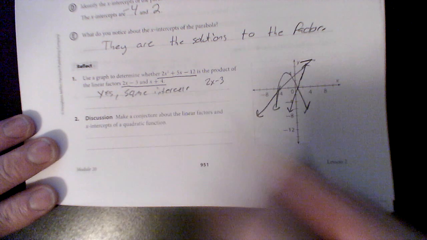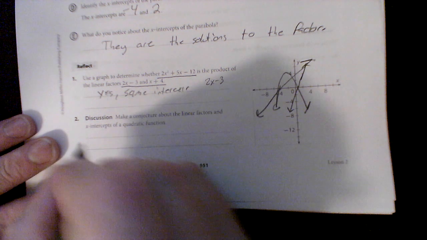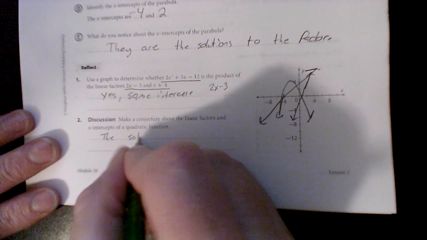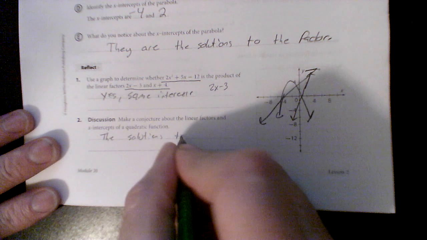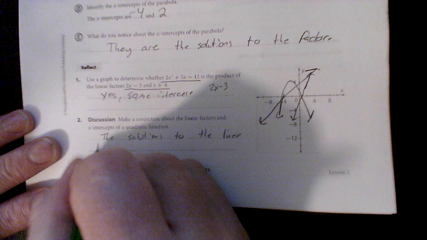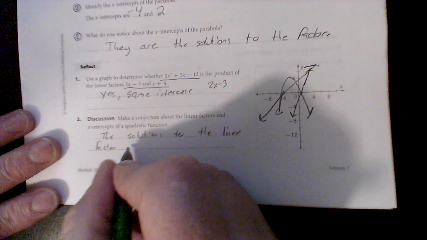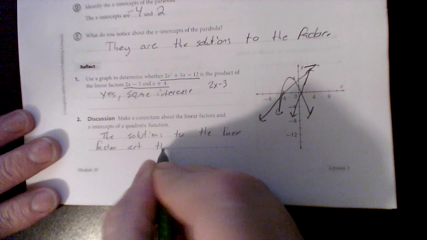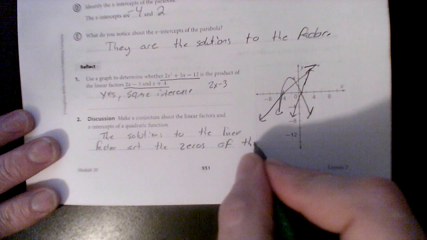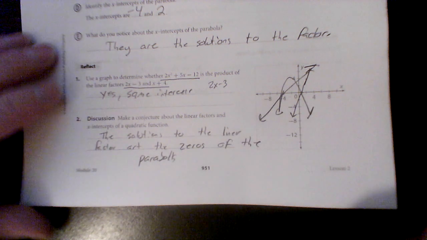intercepts. Make a connection about the linear factors and the x-intercepts of the quadratic functions. Alright, well, the solutions to the linear factors, where they equal 0, are the zeros of the parabola. Alright, let's keep going.